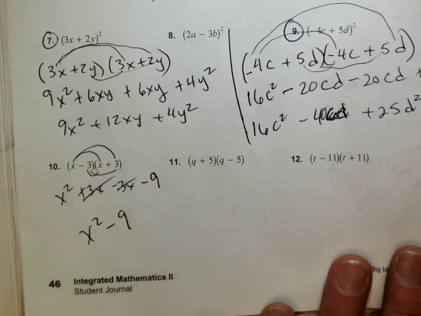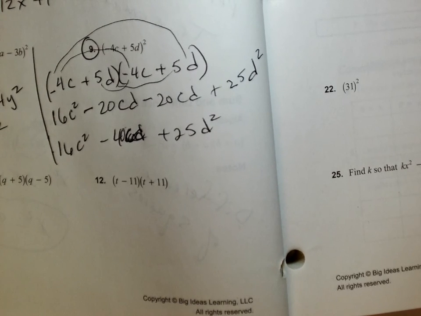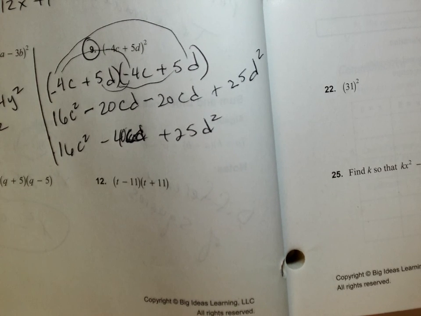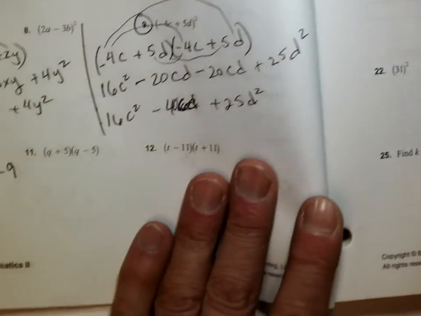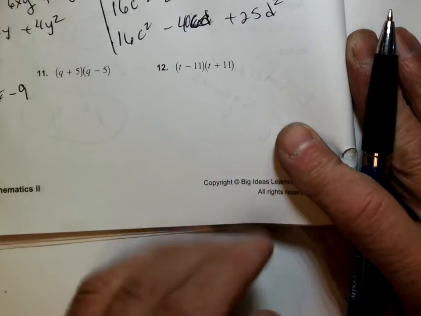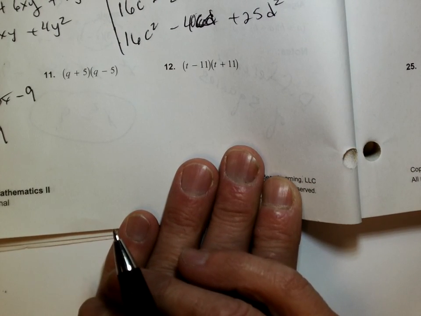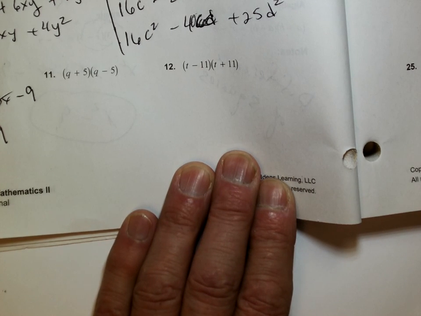Okay, I want you to try 12. I want everybody to try 12 on their own and let's see if you get an answer. Why did this cancel out? They're opposites, so they just cancel each other, right? Okay, everybody try number 12. These should be easy.